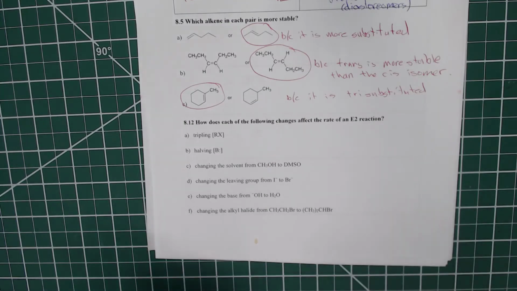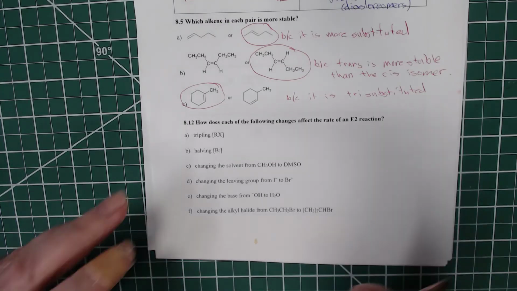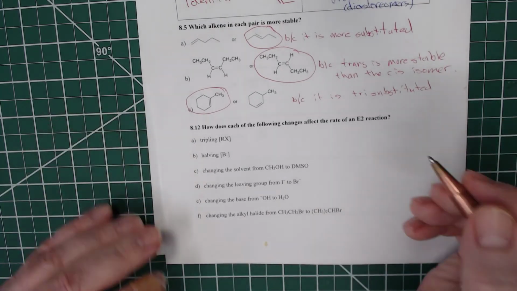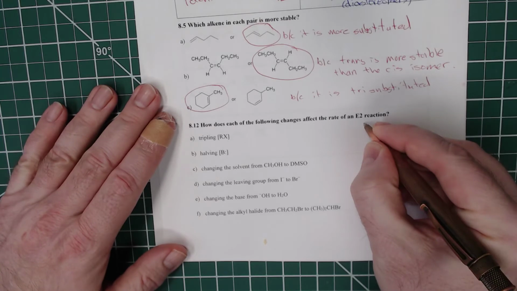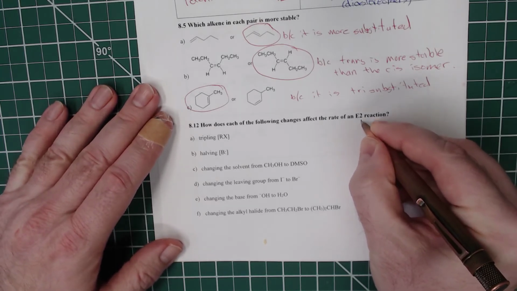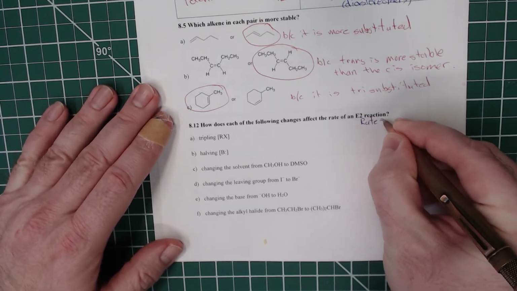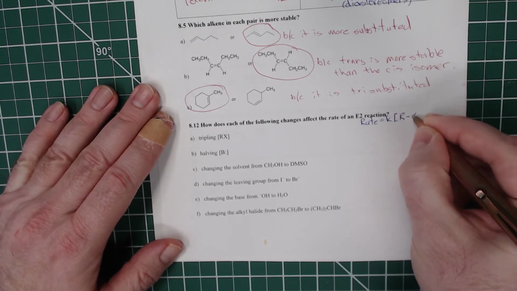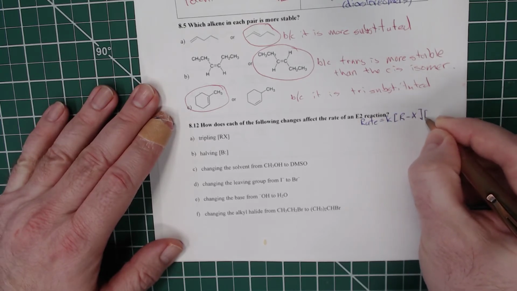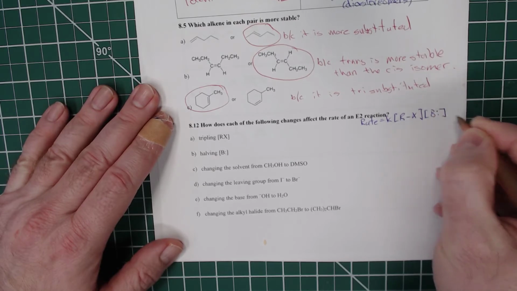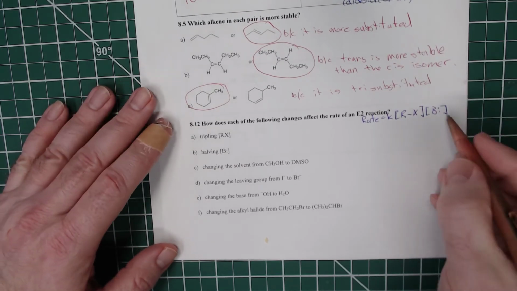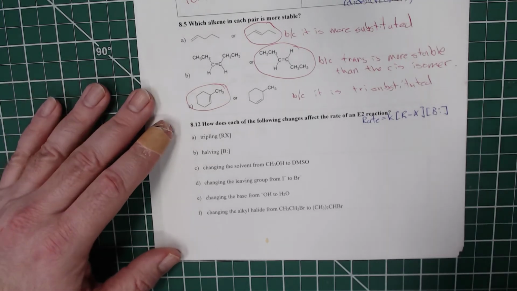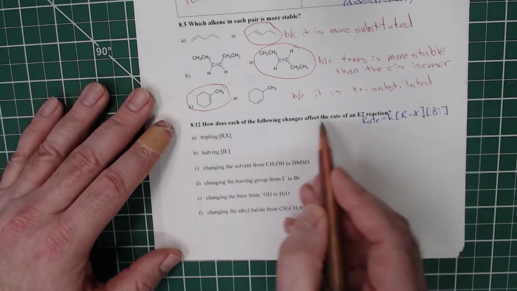All right. So here we want to look at how each of the following changes affects the rate of an E2 reaction. And just as a reminder, the rate is equal to k times the concentration of the alkyl halide times the concentration of our base. And we don't know what the base is. This is just a generic reaction. So how does the following affect it?